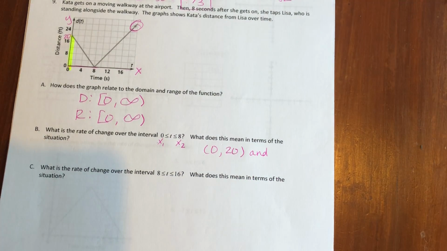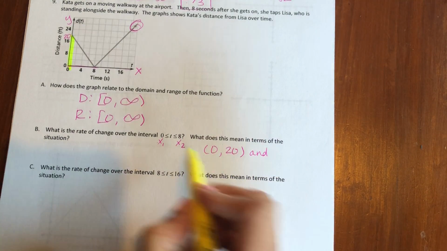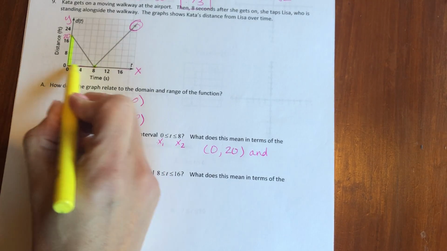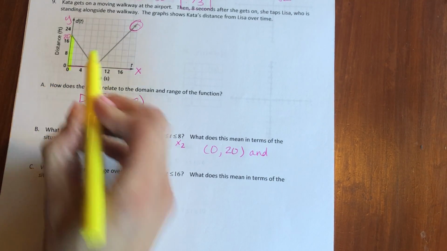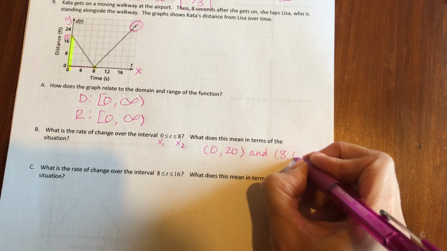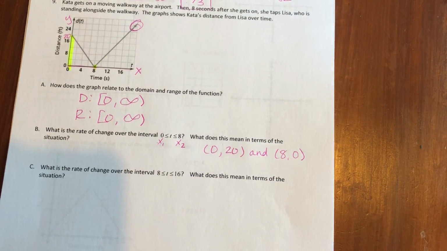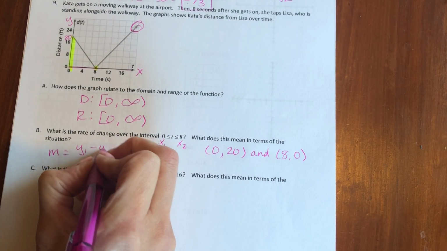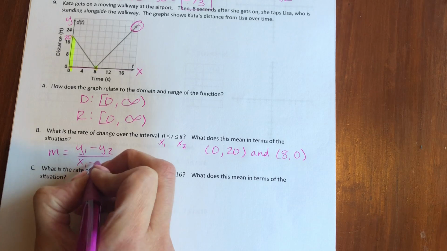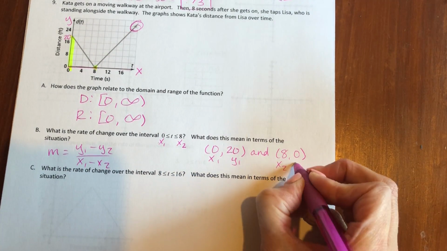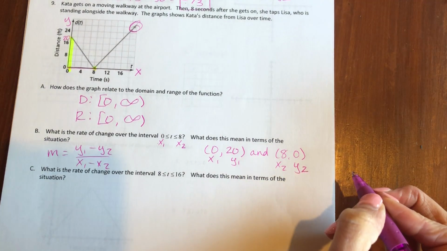And then let's find 8. That's our next value. And it's right there at 0. So 8, 0 is that point right there. So then we'll plug it into our formula. This is our x1, y1, x2, y2.